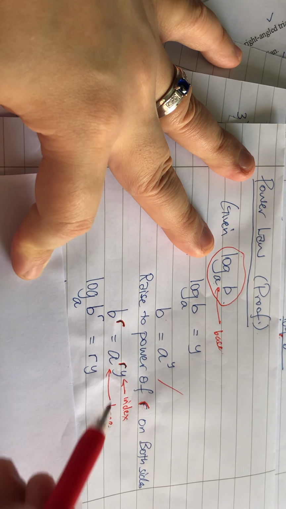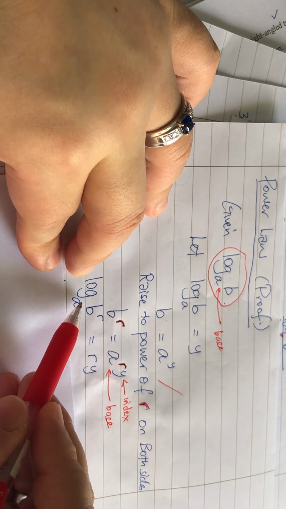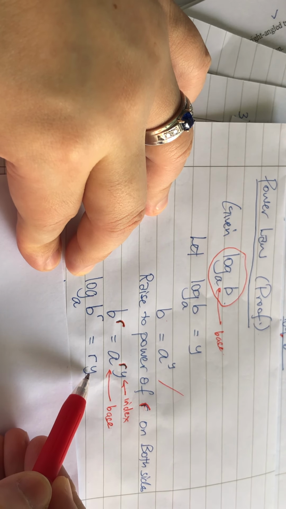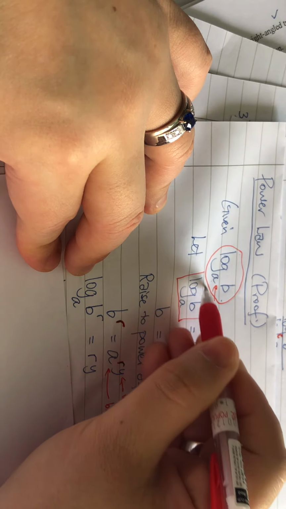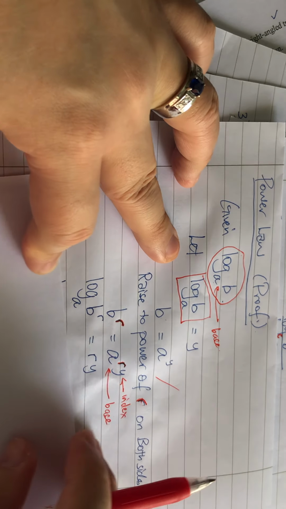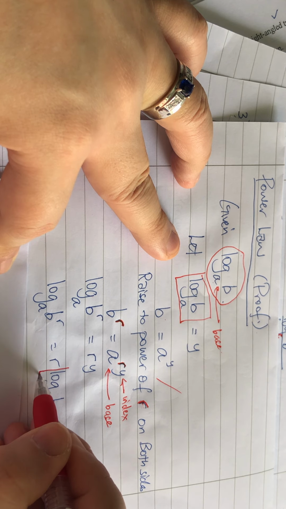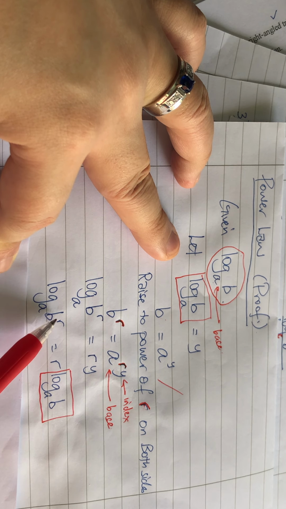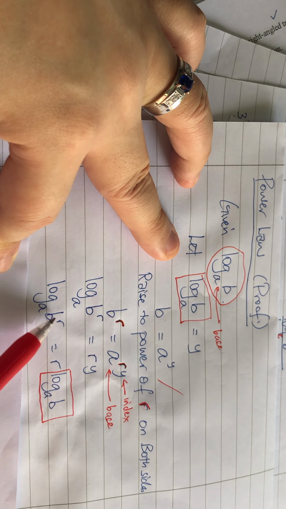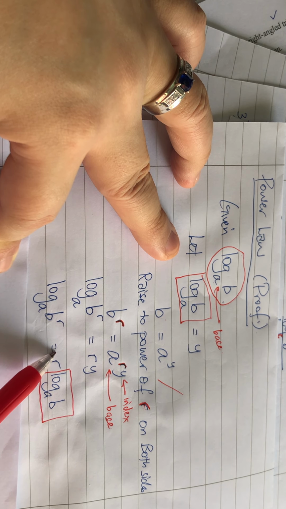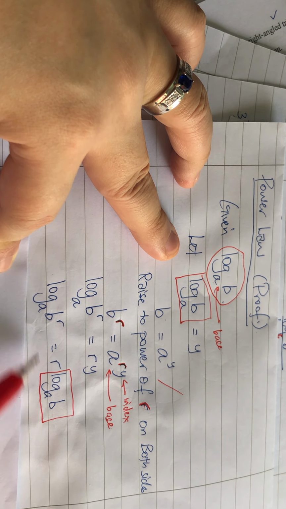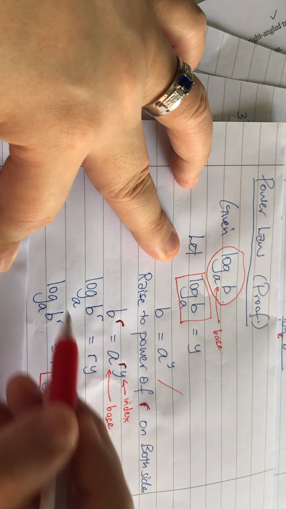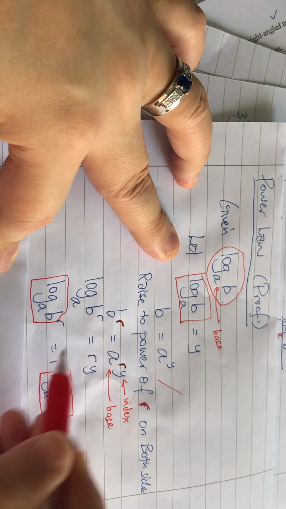Now you see something familiar already. Log of b to the power r to base a equals r times y. But what is y? Our y, we actually let it be this just now. So this is my y. So you see, proven already. Log of b to the power r to base a is equal to, you bring the r down to the front. Then everything else remains the same, correct? So we have proven the thing to you already.